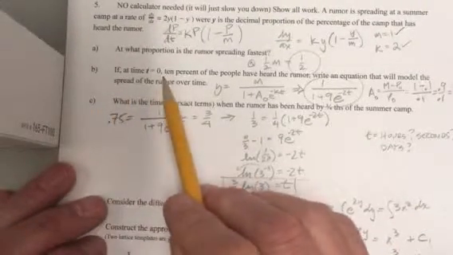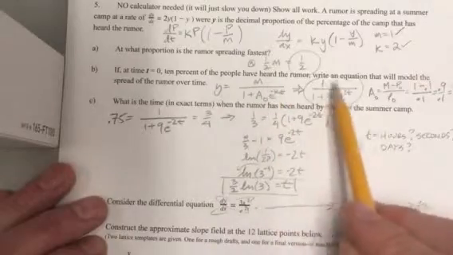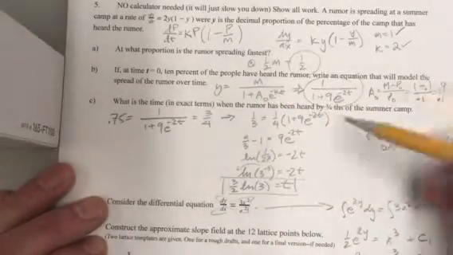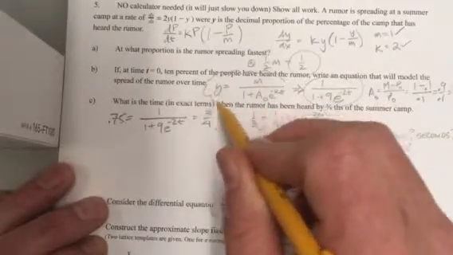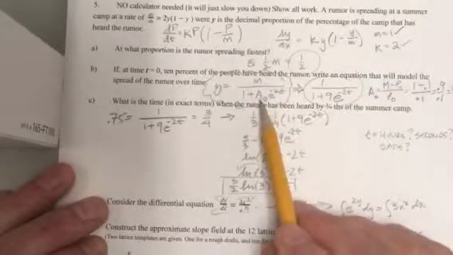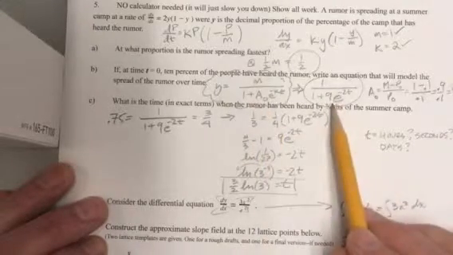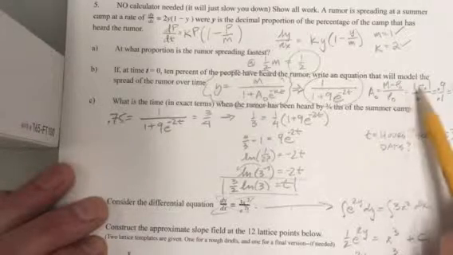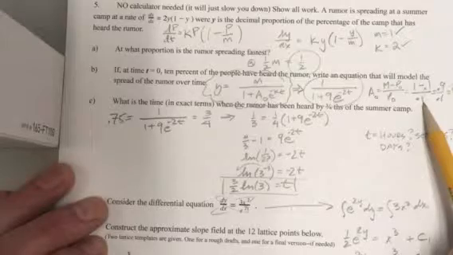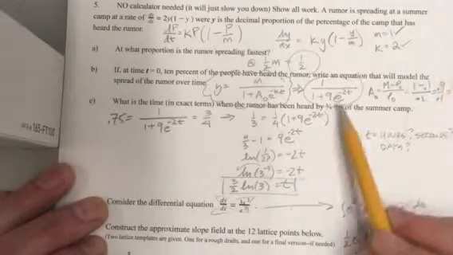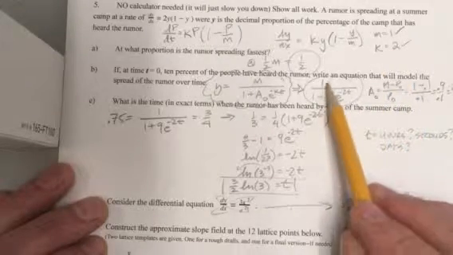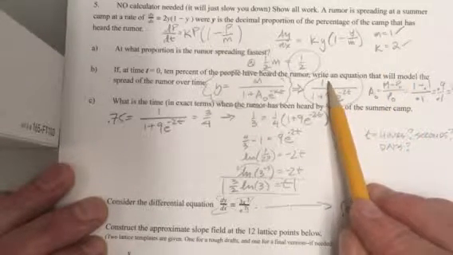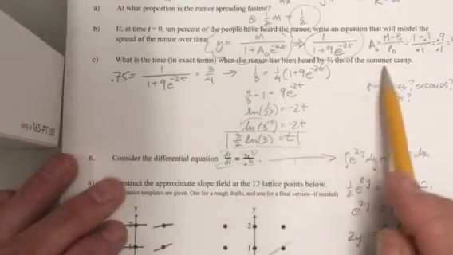If at time t equals 0, 10% of the people have heard the rumor, write a logistic equation. So this is the logistic equation that you're supposed to know. We've derived it in class. We need to find that A naught, that coefficient right here, and that's always going to be the carrying capacity minus your starting amount divided by that starting amount. So in this case, it's 100% minus 10% divided by 0.1 gives us 9. And we know that our K value is 2. So 1, again, this is the full carrying capacity, and then it's just 1 plus 9 e to the minus 2t.